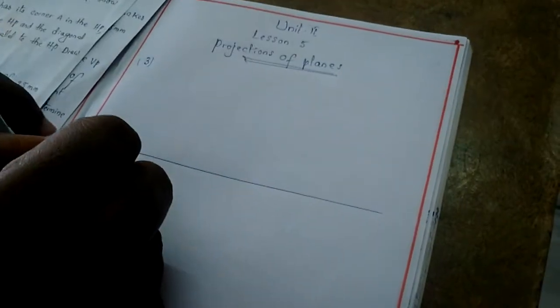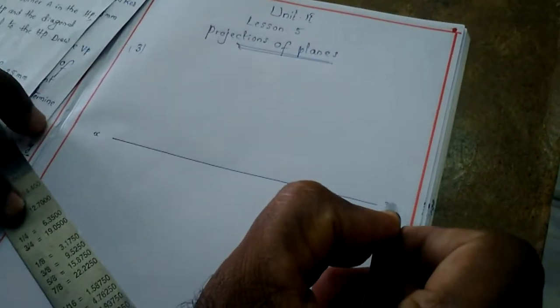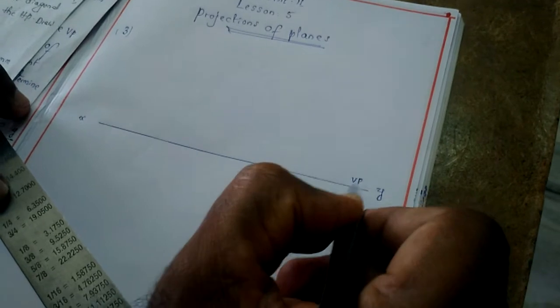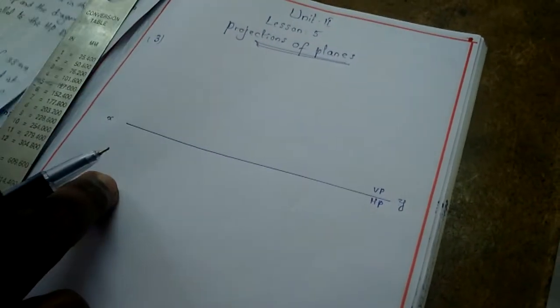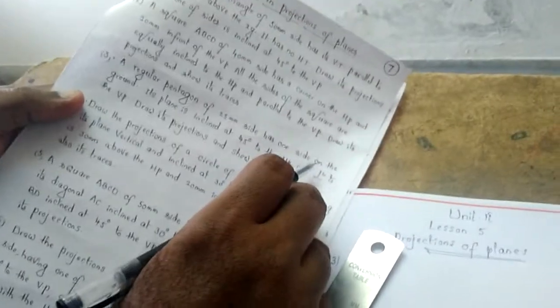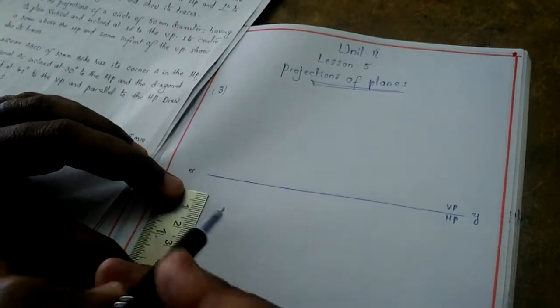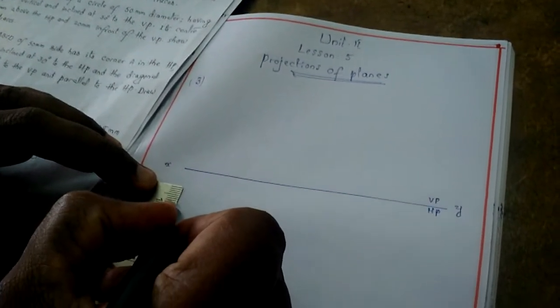Here this is VP and this is HP. First we draw the top view. The top view is a pentagon, but since one side is on the ground, that side must be perpendicular to the VP. The side is 25, so draw a vertical line of 25.